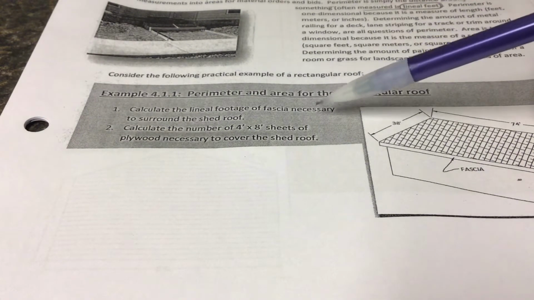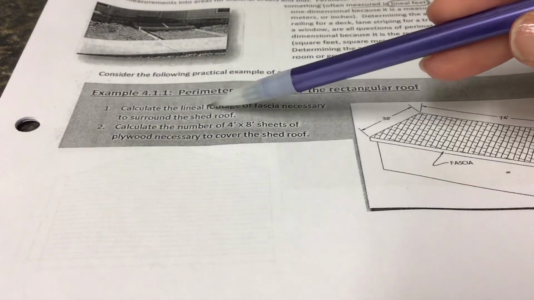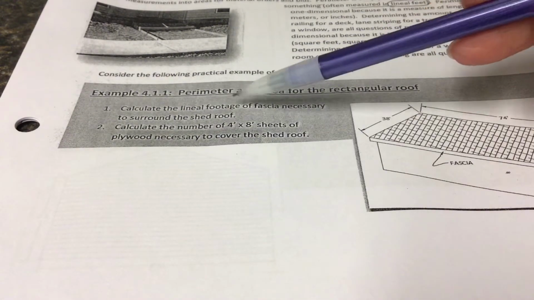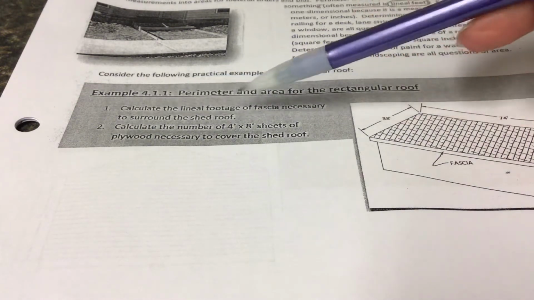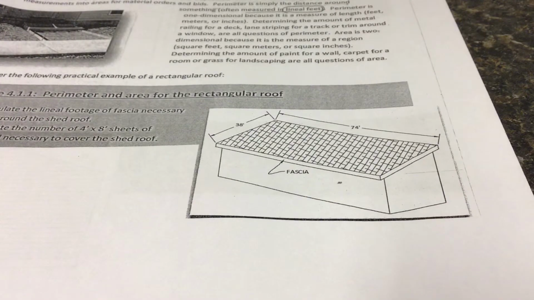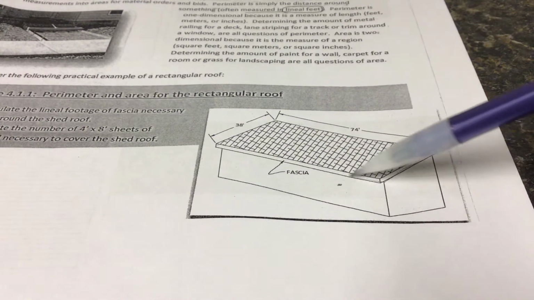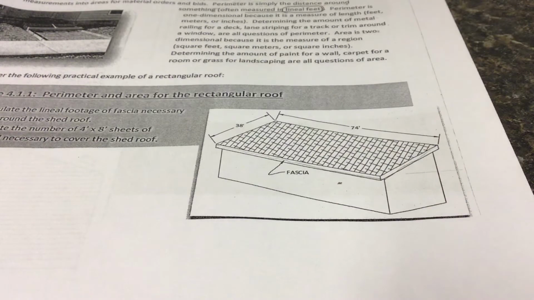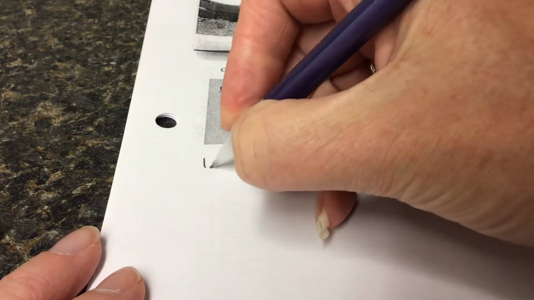The first example here says that we're going to calculate the lineal feet. Remember, when we see lineal feet, we want to think perimeter. The fascia necessary to surround the shed roof. So this is our shed, and if we were going to find the lineal feet, we want to find the distance around the shed.